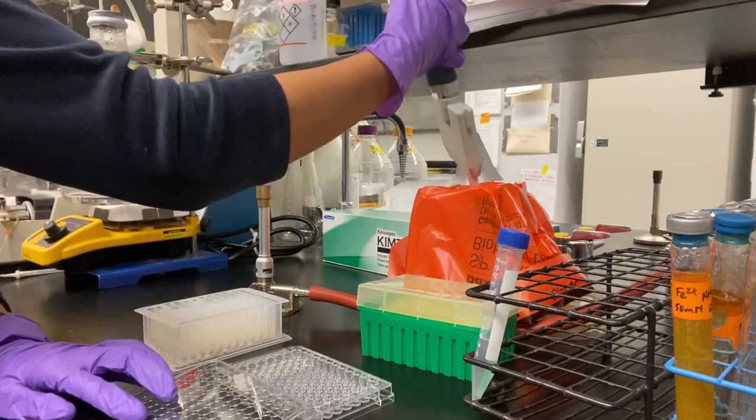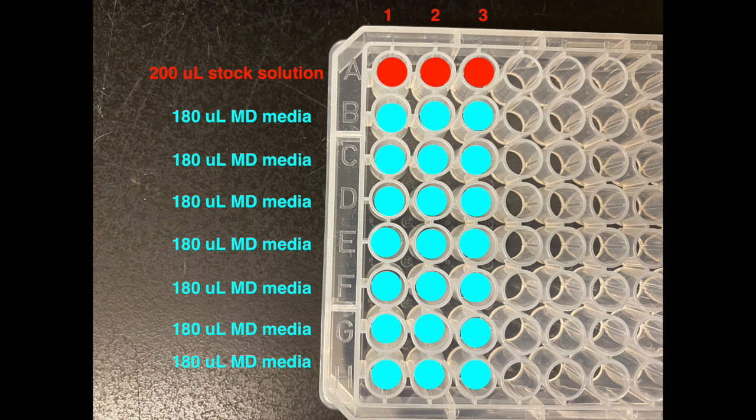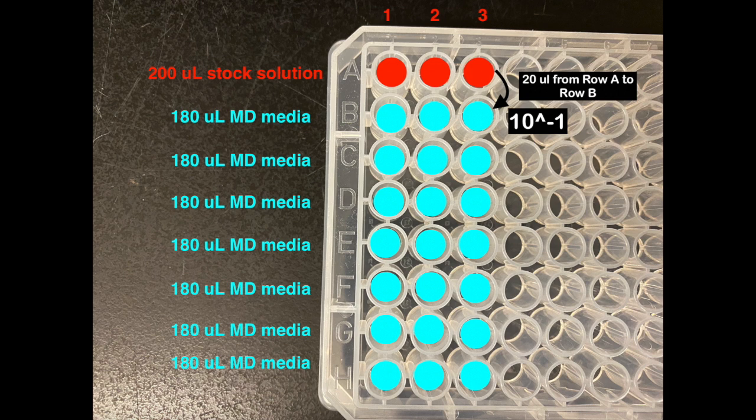Finally discarding the tips, our plate should now look like this, with 200 microliters of stock bacterial solution in A1, A2, and A3, and 180 microliters of MD media in the other wells. The next step in the serial dilution is to transfer 20 microliters of stock solution from row A into the triplicates of row B. This will create a 10 to the minus 1 dilution of the stock solution in row B.